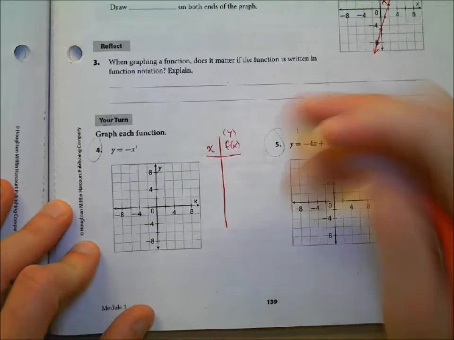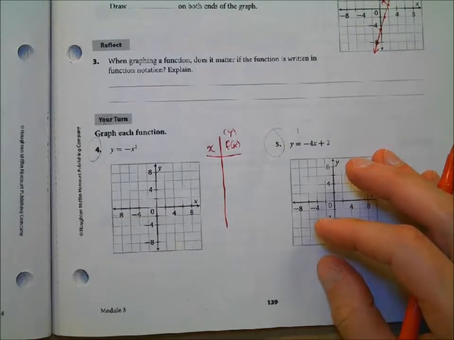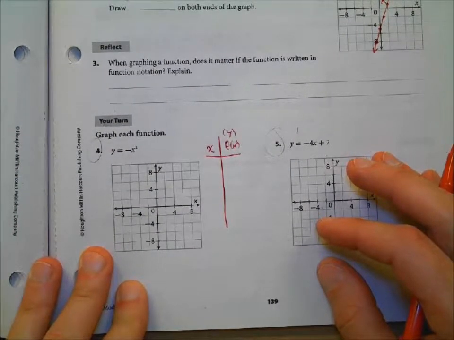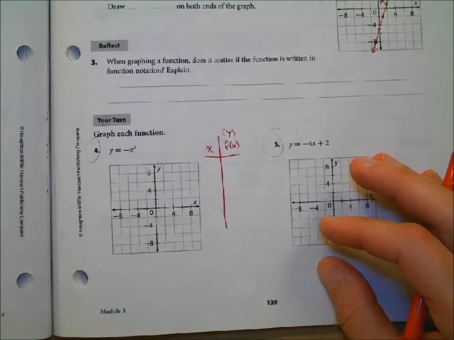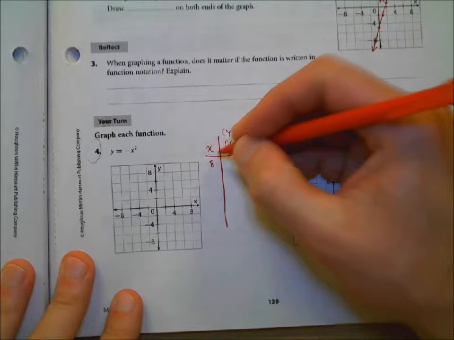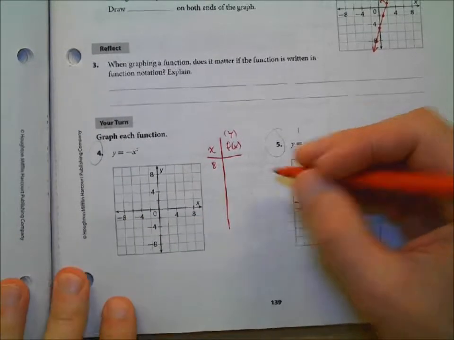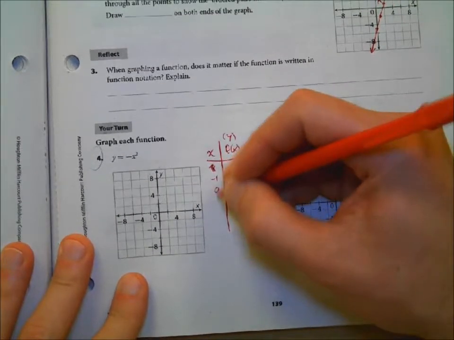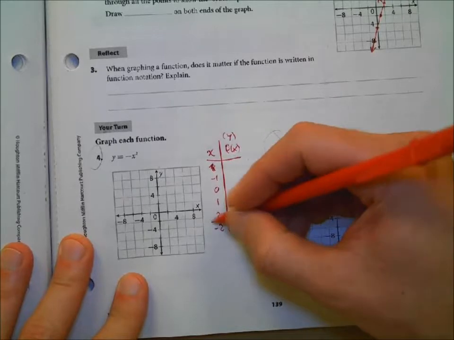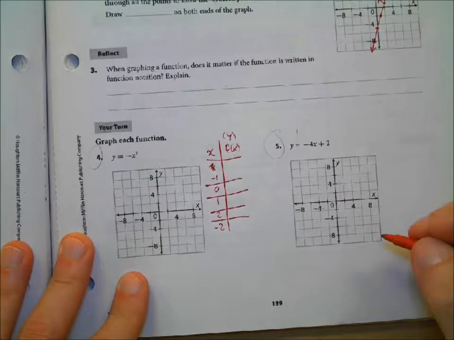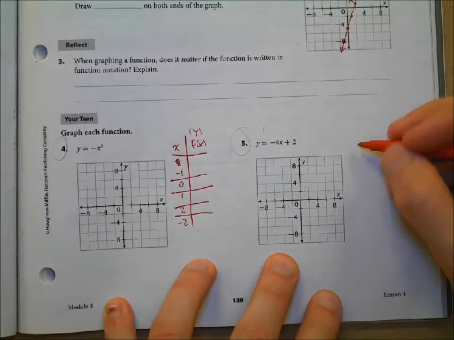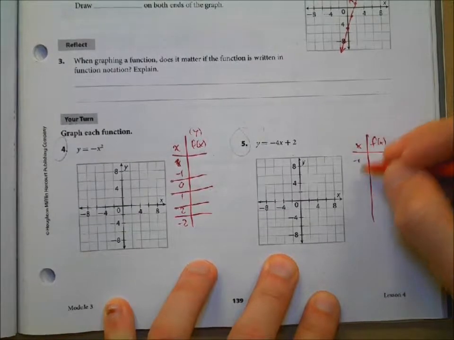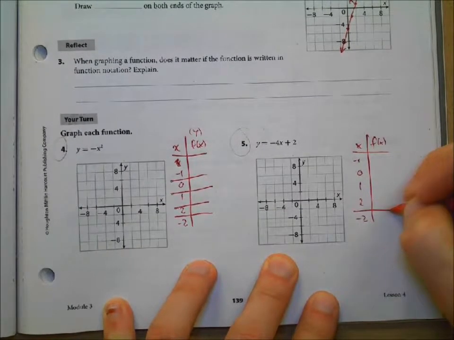Pick some x values here. Now, what might be some decent x values to pick for number 4? What do you think? Go ahead. Okay, you could try 8. 8 might be kind of big, but 8 is on the graph here. I'm thinking pick some small numbers, like -1, 0, 1, 2, -2. I'll leave those for you guys to try with my picking. Number 5, if you're going to try that one, same thing. Let's try using some smaller numbers. Don't make it too big because it might not fit on your graph. So again, I'll try -1, 0, 1, 2, -2 as well.